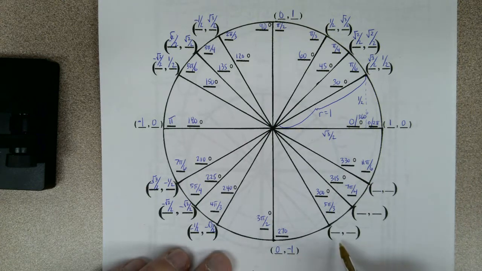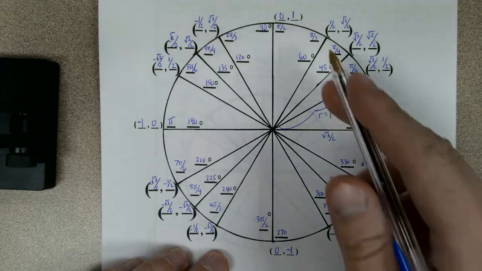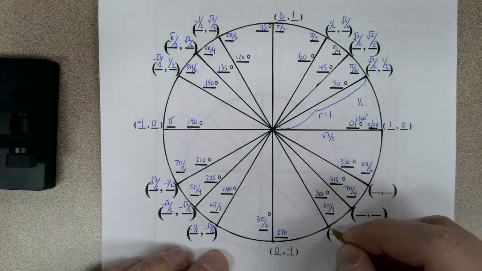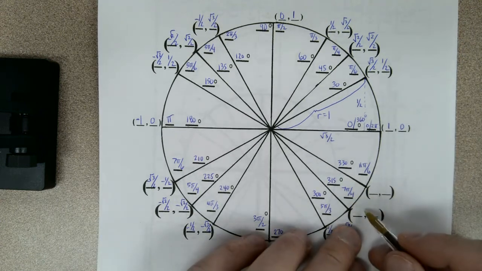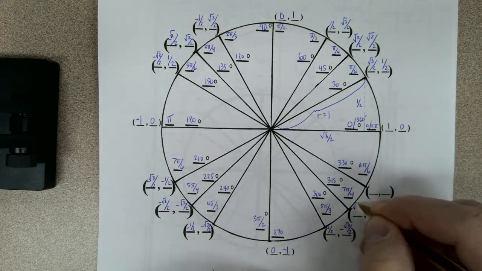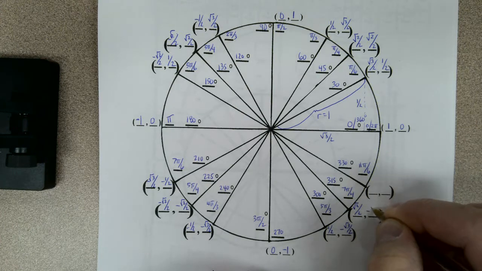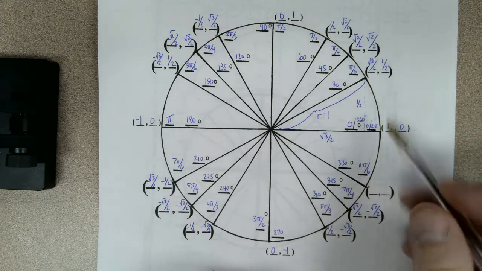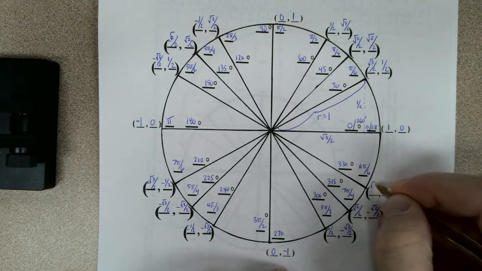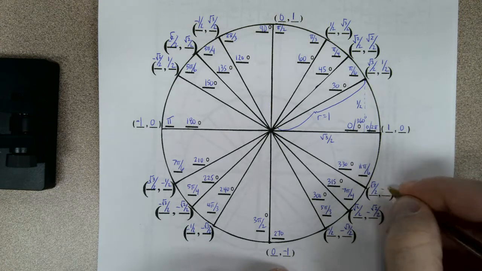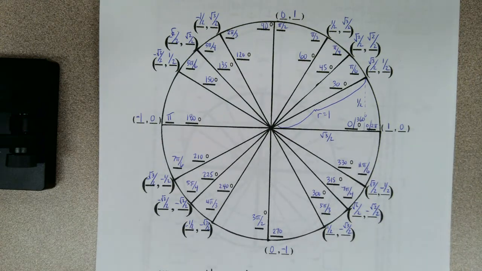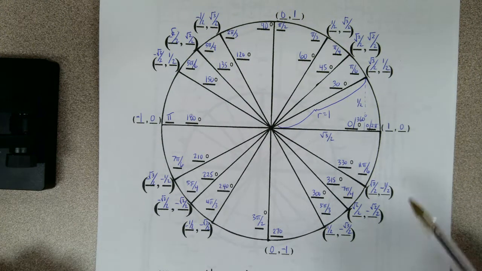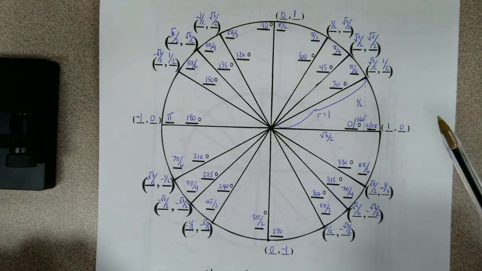I move over into the fourth quadrant. Now, again, my x value is going to stay positive, so it's going to be 1/2, negative radical 3 over 2. Again, radical 2 over 2, negative radical 2 over 2, and then radical 3 over 2, negative 1/2. Again, just utilizing symmetry for each of those values that I'm filling in.